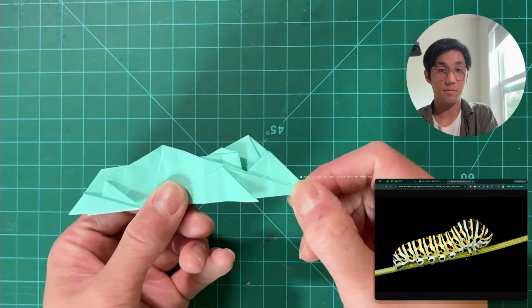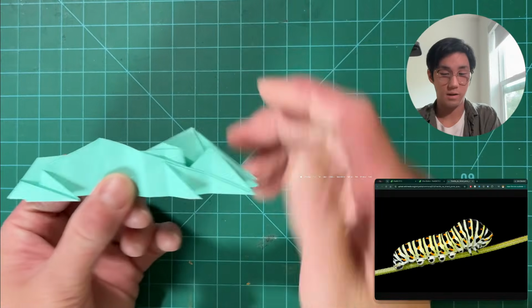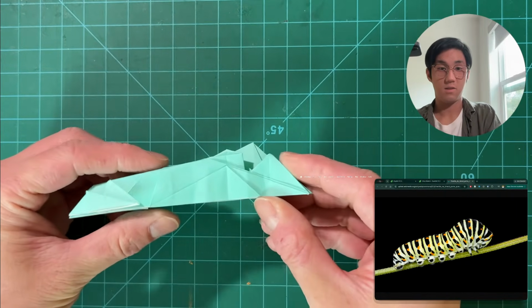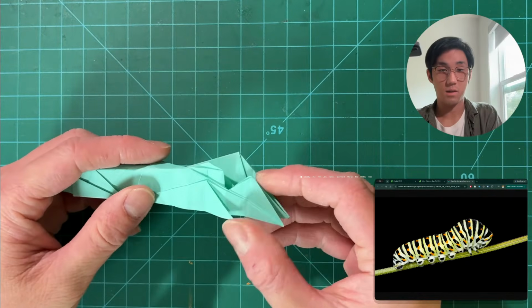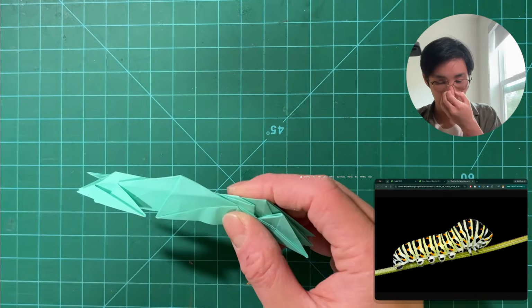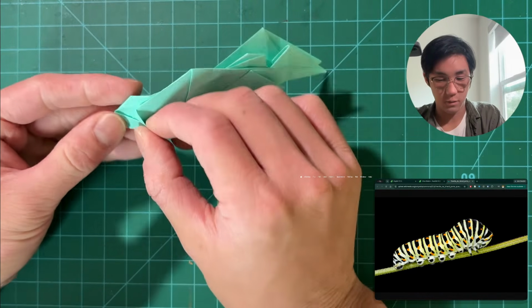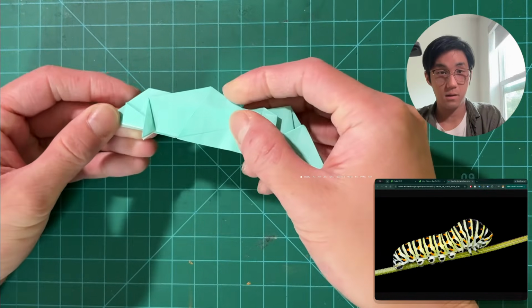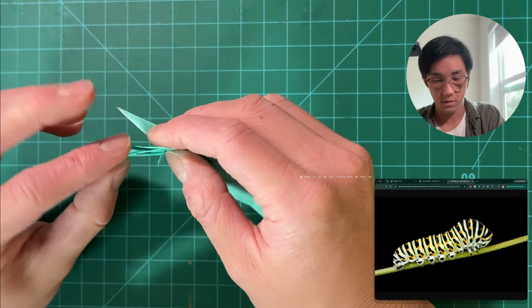Look at this. See how this caterpillar has a bump on its head? If I just do something like this, look at that. We naturally already have that shape. Do you see the vision? I definitely think this way is better. All I have to do is make these legs stick out like this.